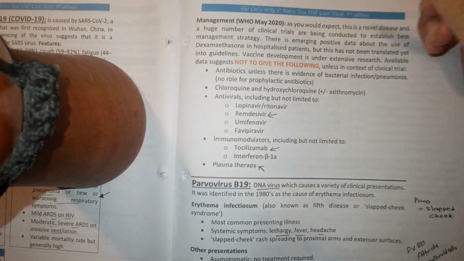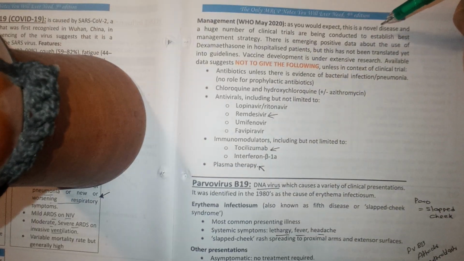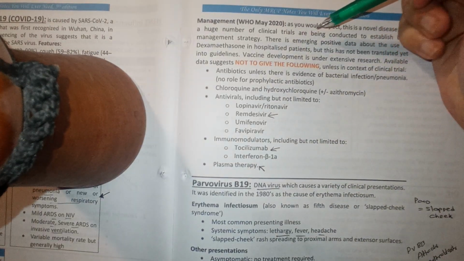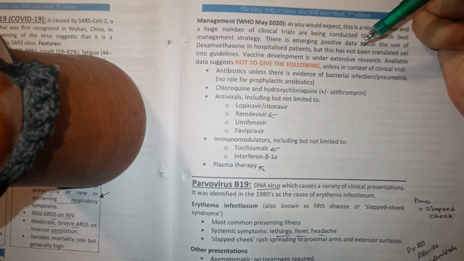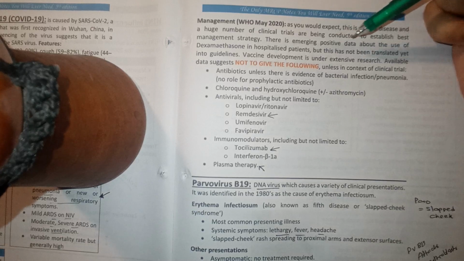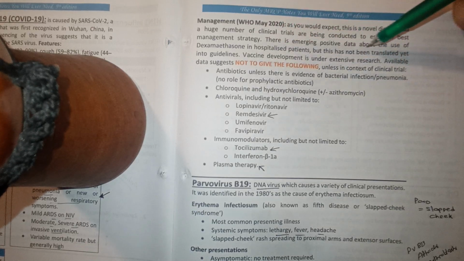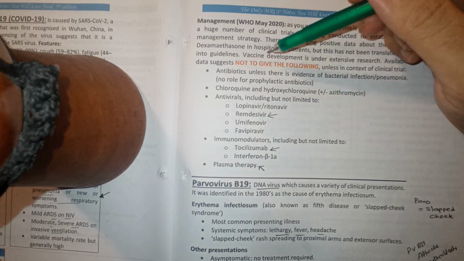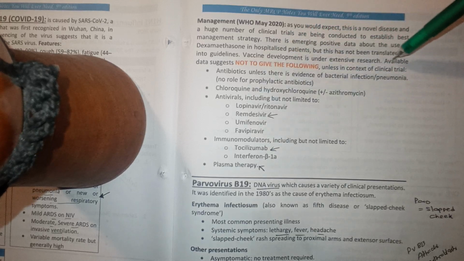Management, WHO May 2020. As you'd expect, this is a novel disease and a huge number of clinical trials are being conducted to establish the best management strategy. There is emerging positive data about the use of dexamethasone in hospitalized patients, but this has not been translated yet into guidelines. Vaccine development is under extensive research.